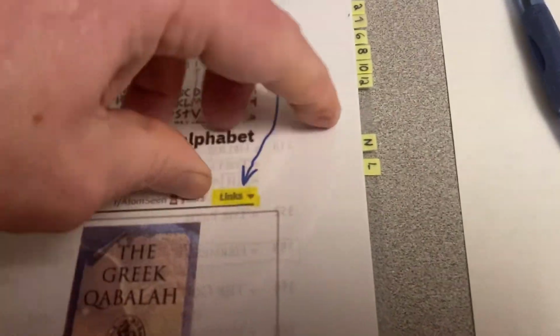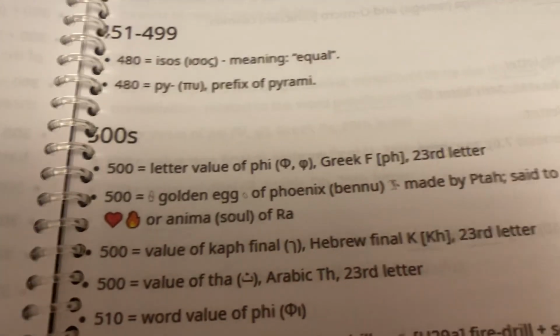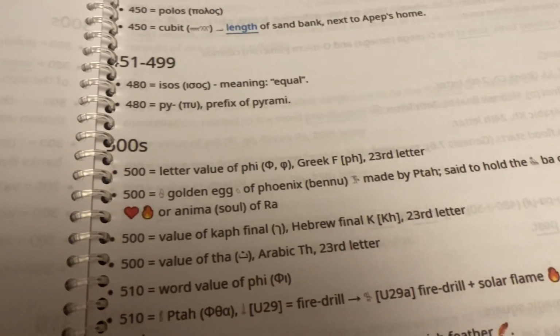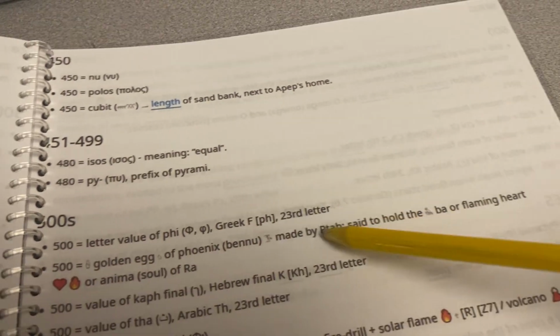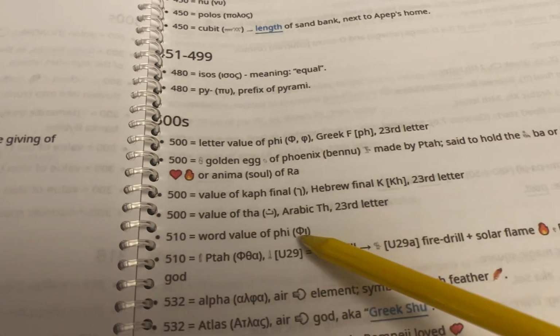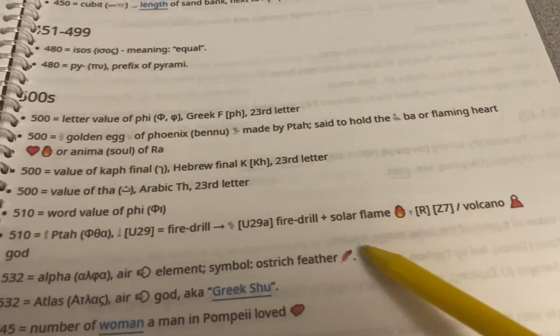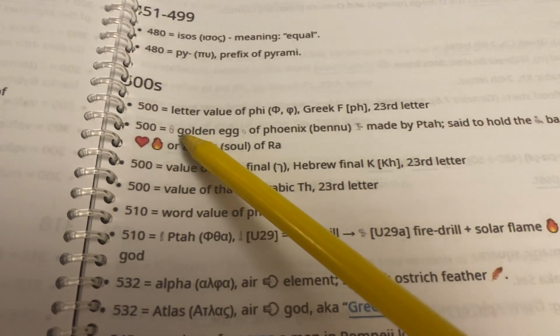And then if you print your dictionary out, you can track these down. For example, you can go to the numbers section. Go to 500, we see that phi, 23rd letter, it's a cipher for Ptah, making the golden egg and lighting it with his fire drill. Word value of phi, word value of Ptah, the fire drill god. He uses flame to light the egg of the phoenix.